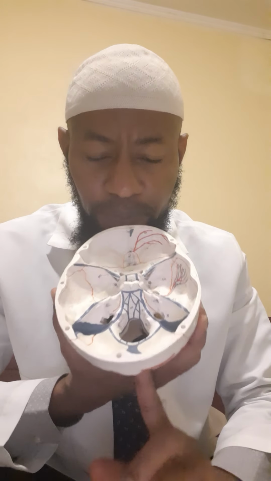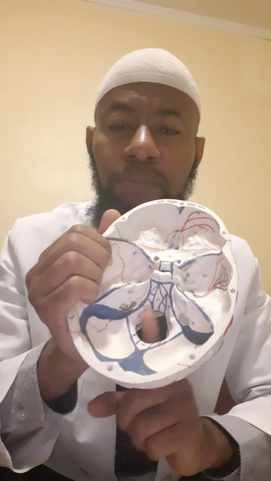Now finally, we're going to leave the middle cranial fossa, and then we go to the posterior cranial fossa. That's the posterior cranial fossa. Very prominent in the posterior cranial fossa is this large opening here, which is the foramen magnum.